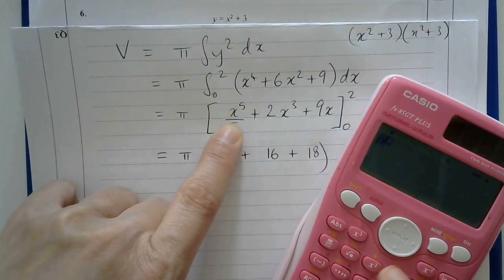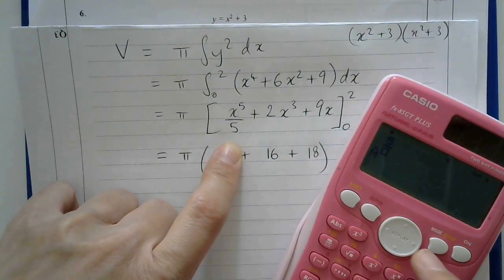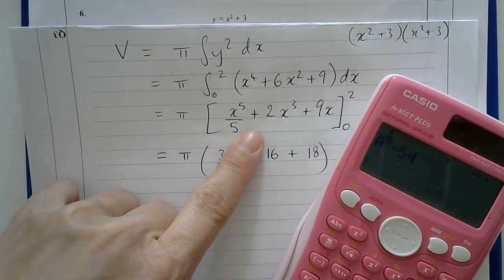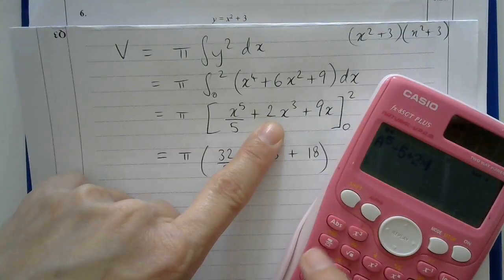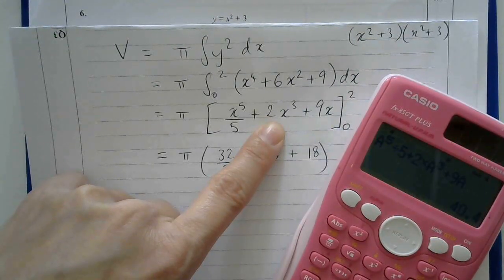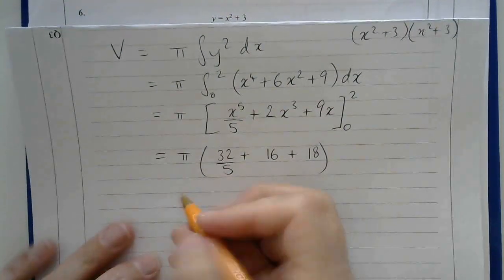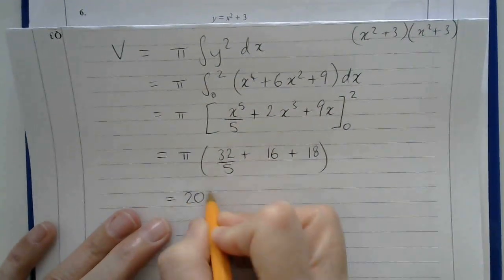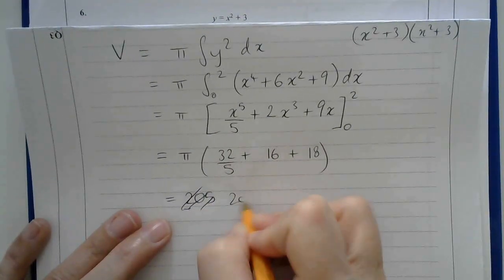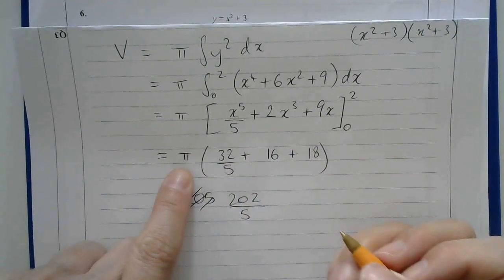So A to the power of 5 divided by 5 plus 2 times A cubed plus 9A. And so I get this 202 over 5 multiplied by pi.